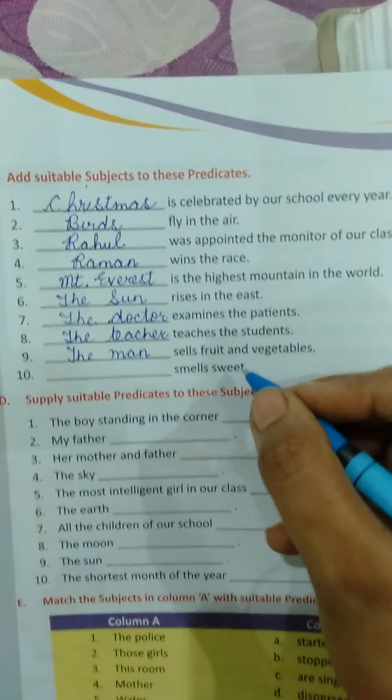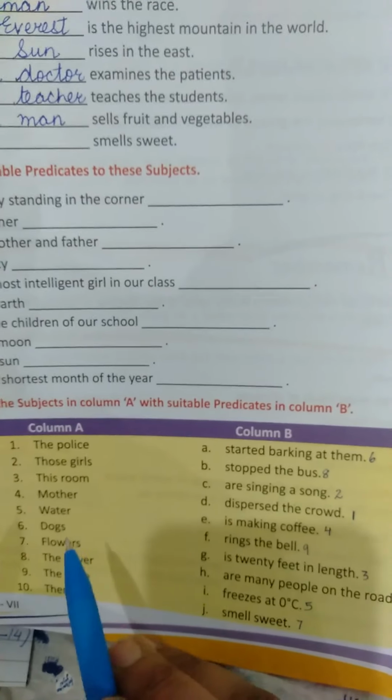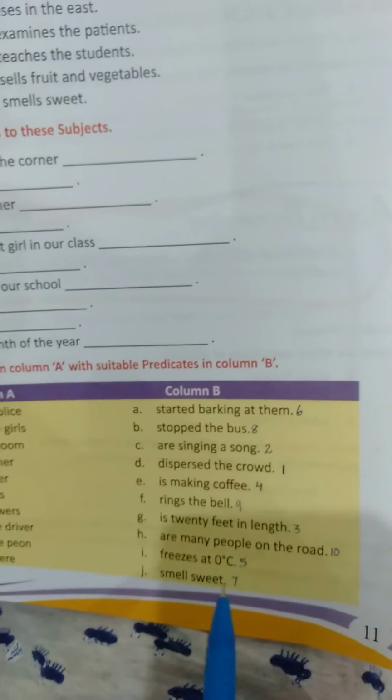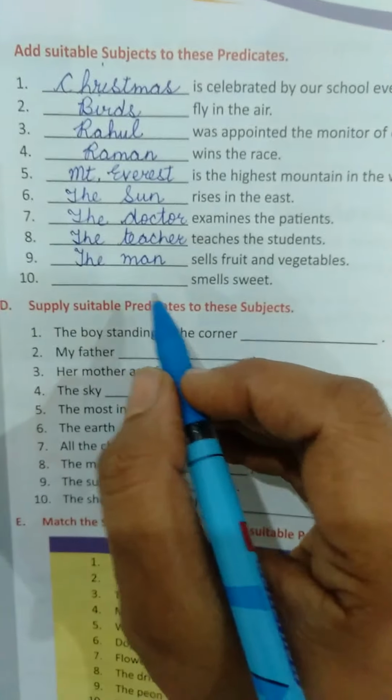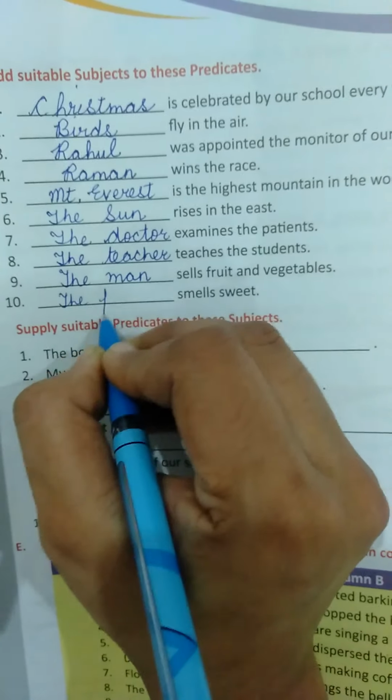Dash smells sweet. It's given there also somewhere. When I was just going through this exercise, I remembered flowers, 7th was smell sweet. So we can write, dash smells sweet. So we'll write the flowers.